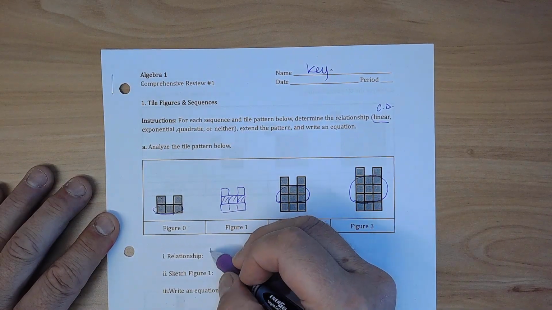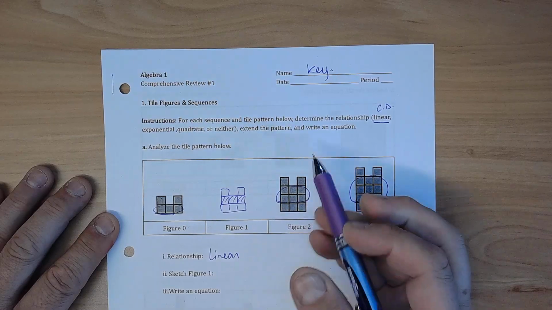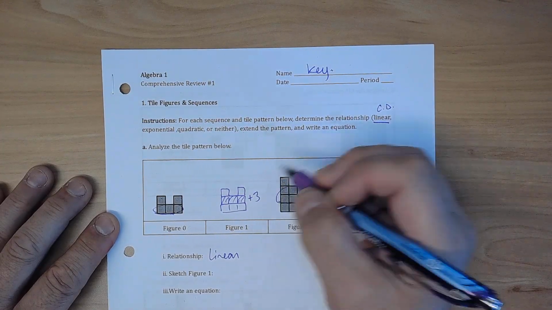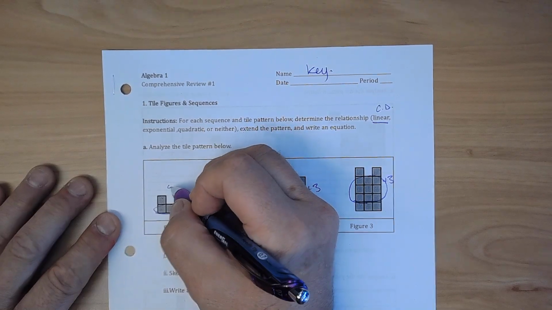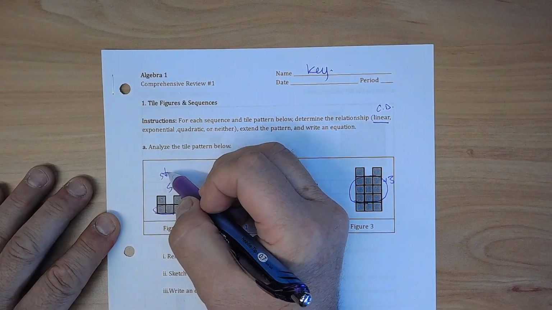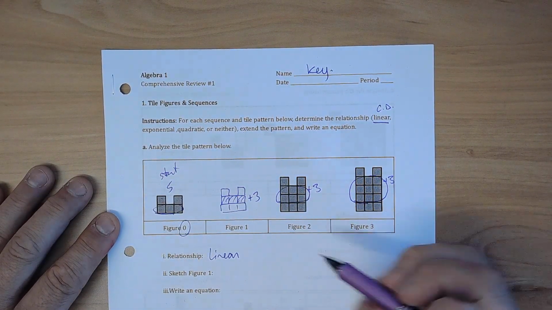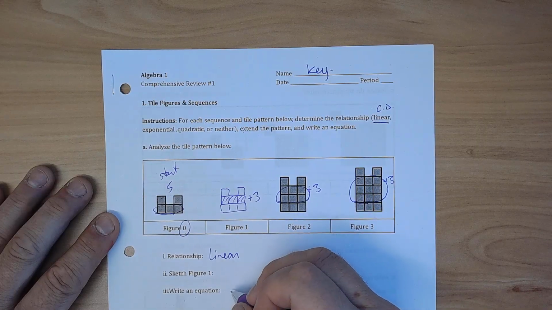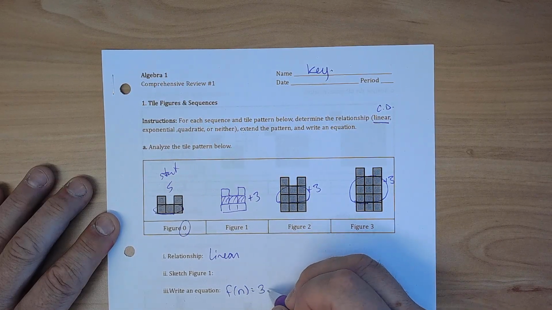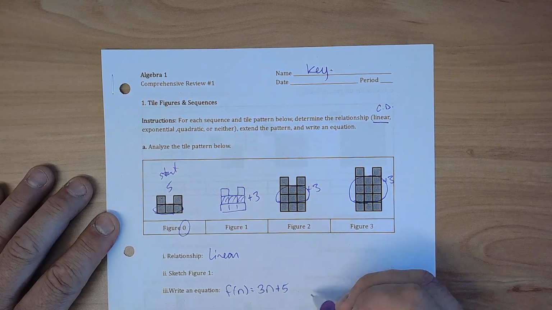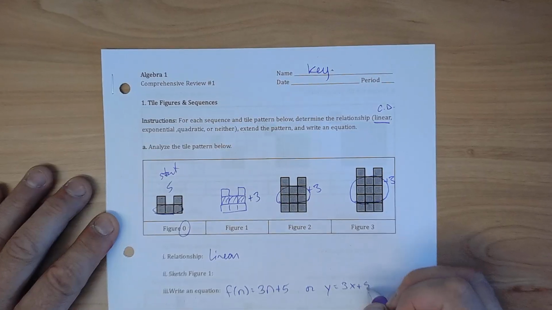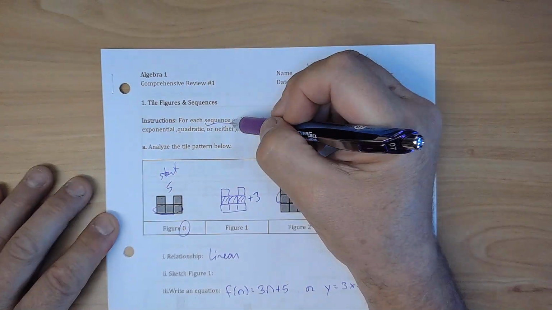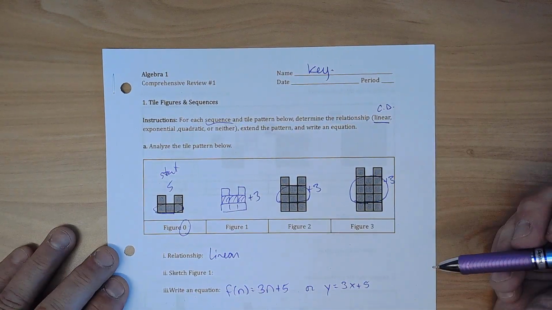We notice that we're adding 3 each time. That's our constant difference. And that we started at 5 for term figure 0. So our equation will be f of n is equal to 3n plus 5, or y equals 3x plus 5. Doesn't really matter. We're told it's a sequence. We normally use n for sequences.